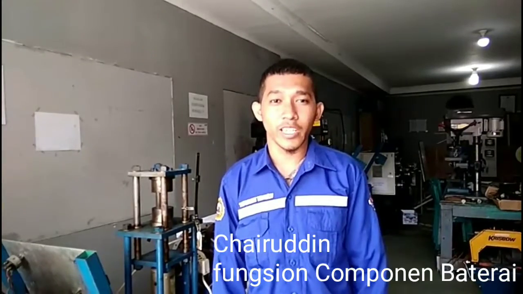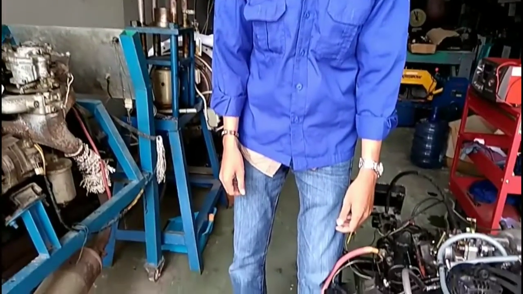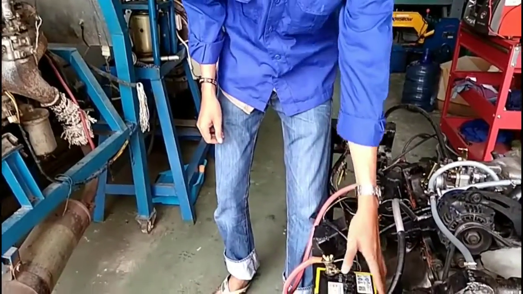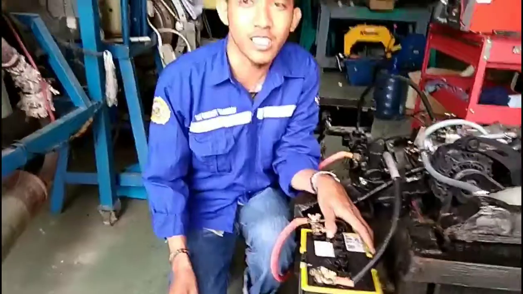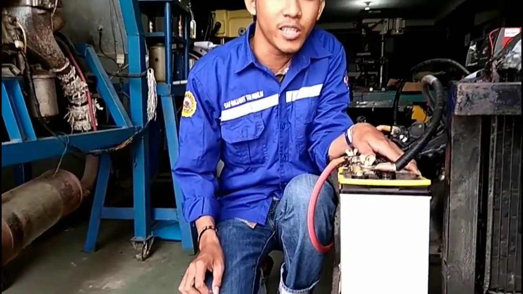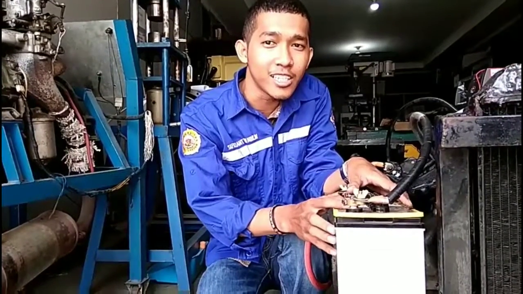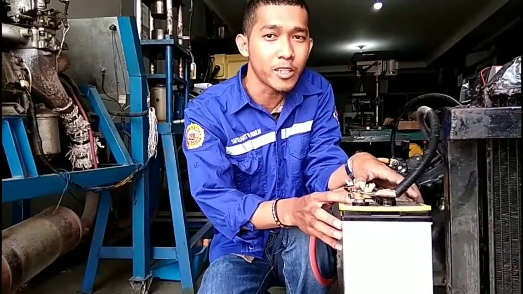My name is Chairuddin. I will explain the function of the battery. The purpose of the battery is to supply the necessary current to the starter motor and the ignition system while cranking to start the engine. It also supplies additional current when the demand is higher than the alternator can supply and acts as an electrical reservoir.